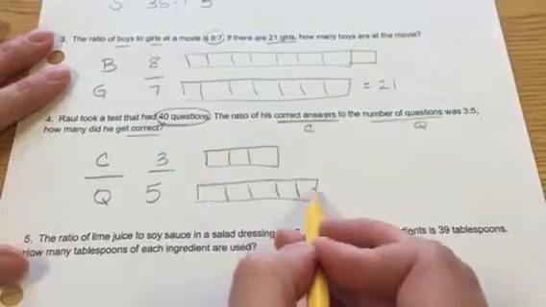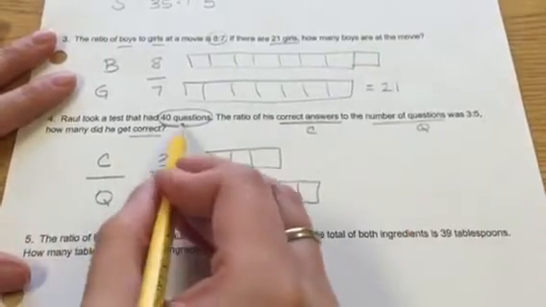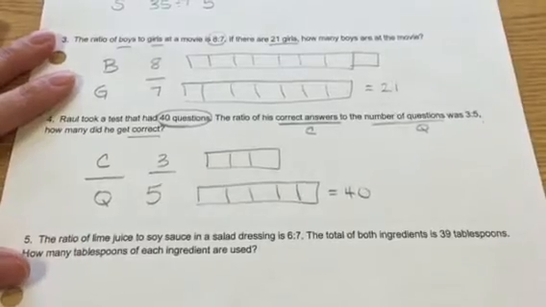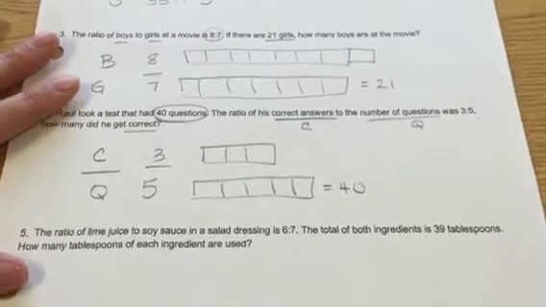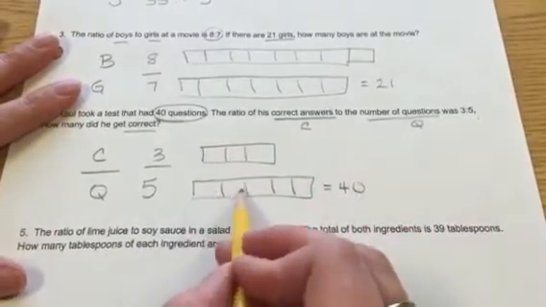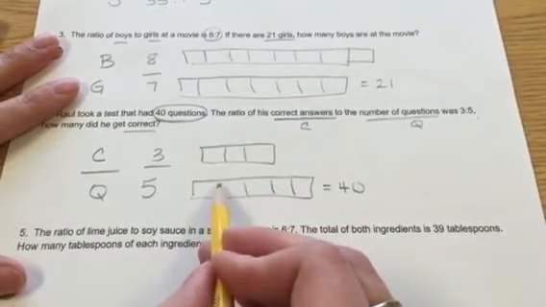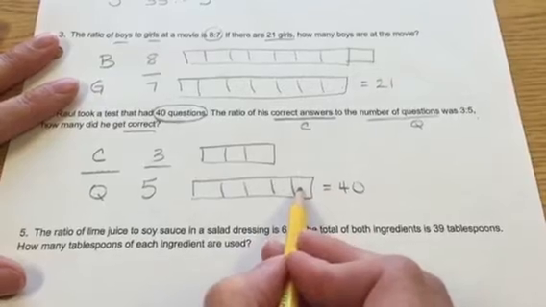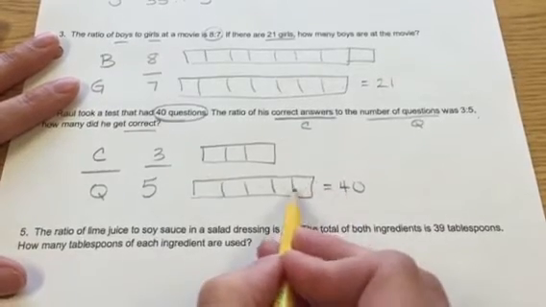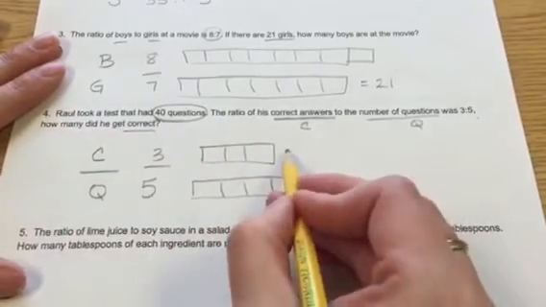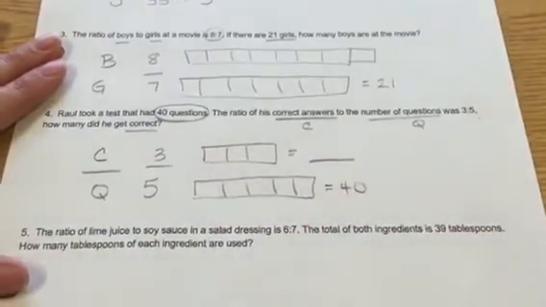1, 2, 3, 4, 5. Okay. They said there was a total of 40 questions altogether. We want to know how many did we get correct. So same thing, there are 5 boxes. What value would go in each of those boxes so that if we added each one, we would get 40? Then put that same value in here, and they want to know what number of questions were correct.